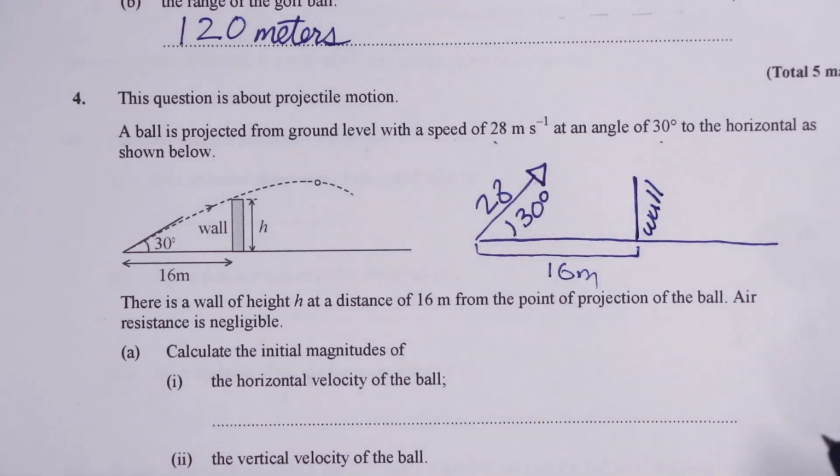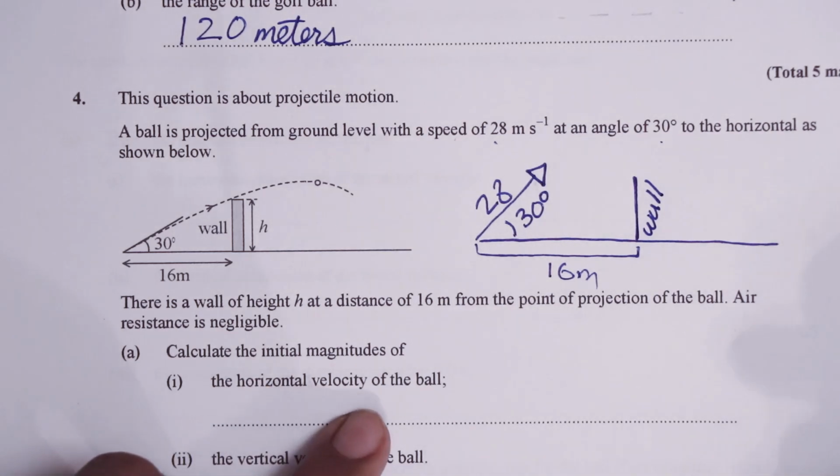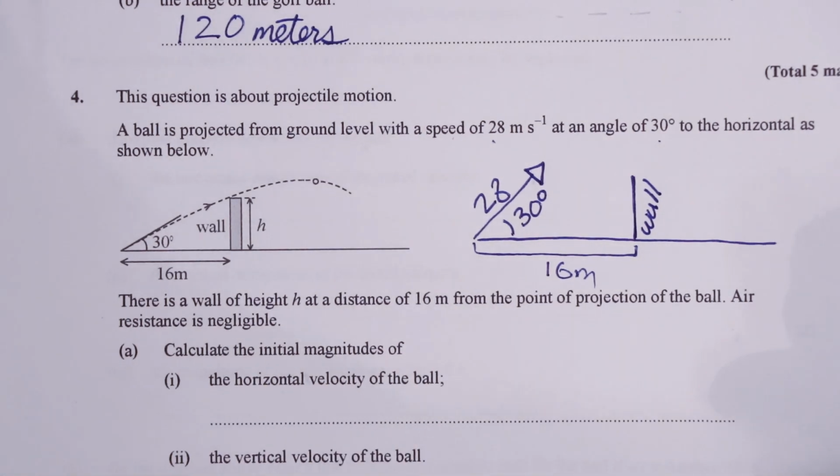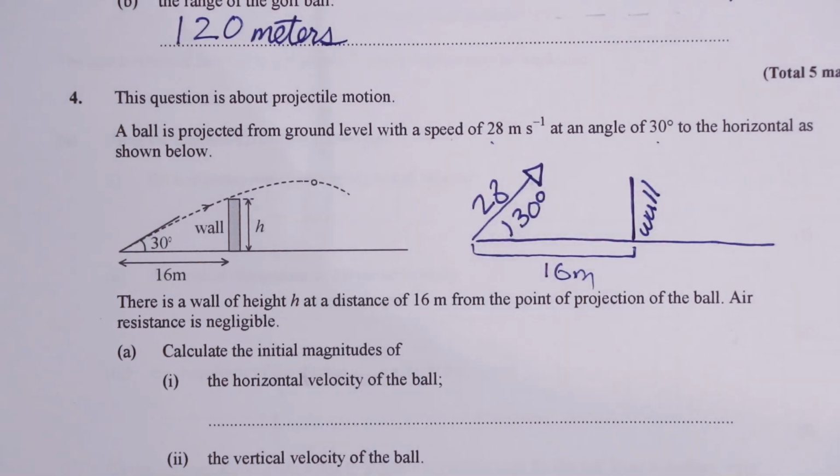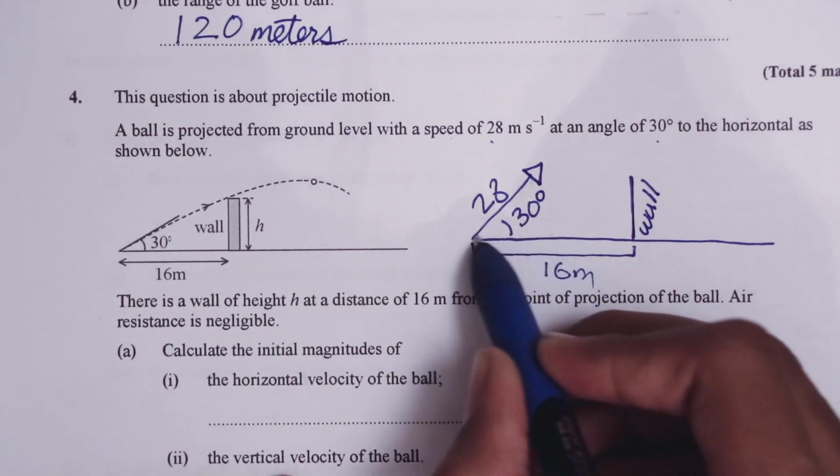Alright. Let's calculate the initial magnitude of the horizontal velocity of the ball. Whoa, that's a lot of words. What does that mean though? So what we're trying to find is the horizontal velocity, or the velocity going to the right. So basically this.